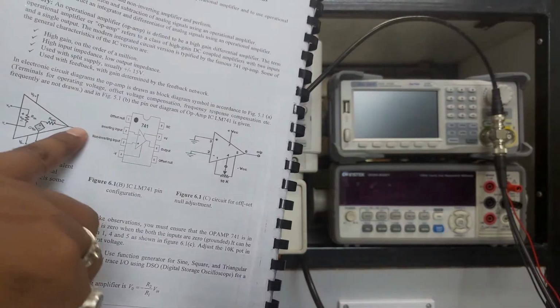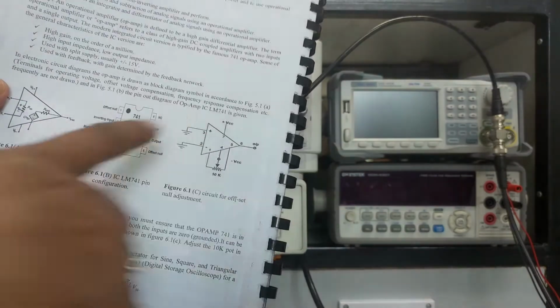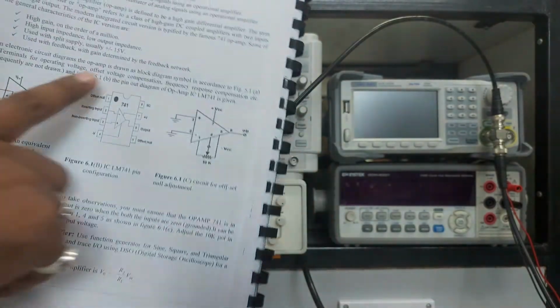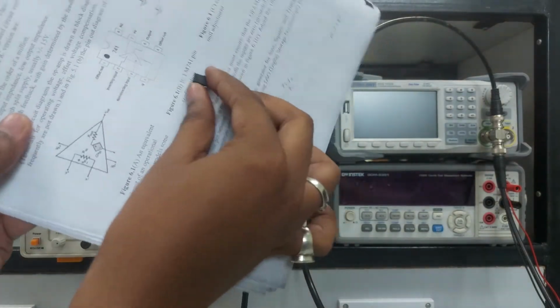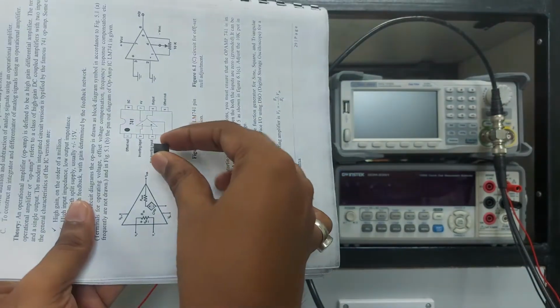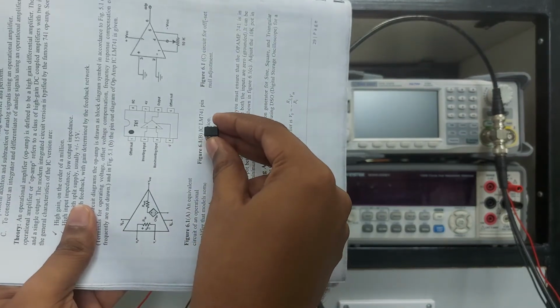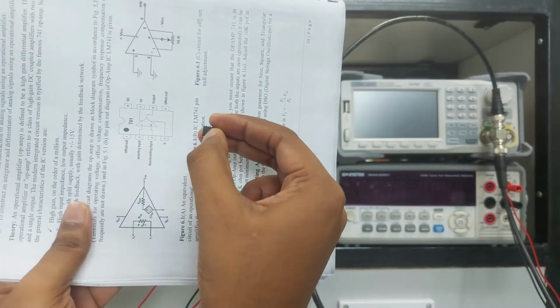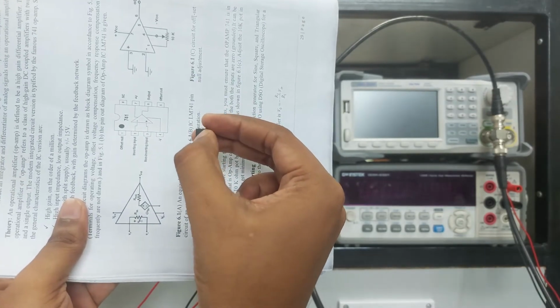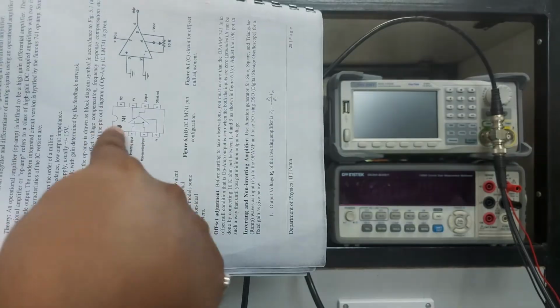So, and this is the output. Now I'll identify the pin configuration. If you see the op amp, if you take here, this is the actual op amp, the real op amp, and this is the pin diagram of the op amp. Okay, so if you see, there is the notch or circle, a dot, right here you can see.